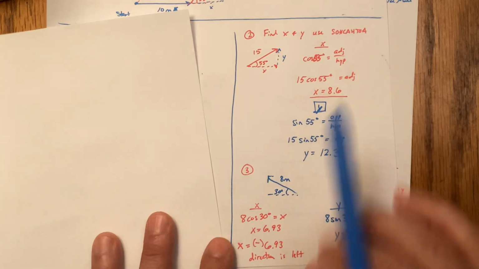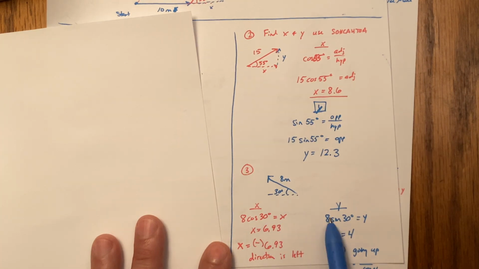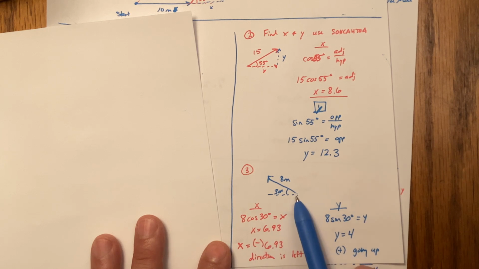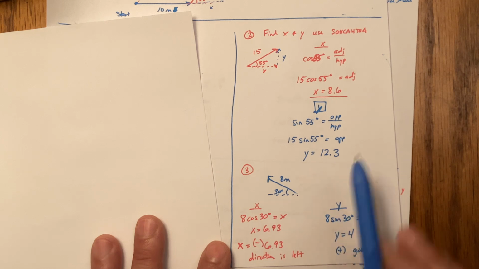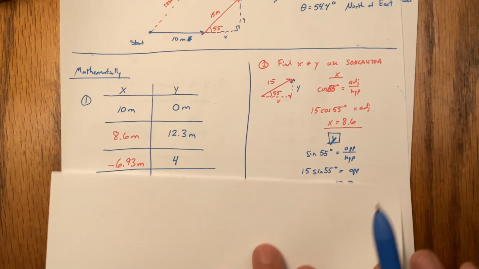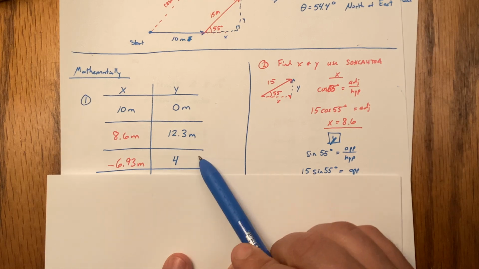I'm going to redraw it here just for a second, and I'm mapping out my x value, which is cosine. So 8 times cosine of 30 degrees gives me 6.93. Remember to add the negative sign because we're starting here and we're moving to the left. Then the y is vertical. That's going to be positive. 8 times the sine of 30 degrees, and that gives me 4. So I'm going to put those values in, negative 6.93 and 4.